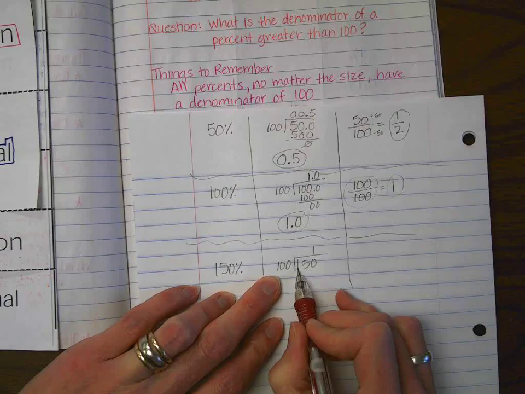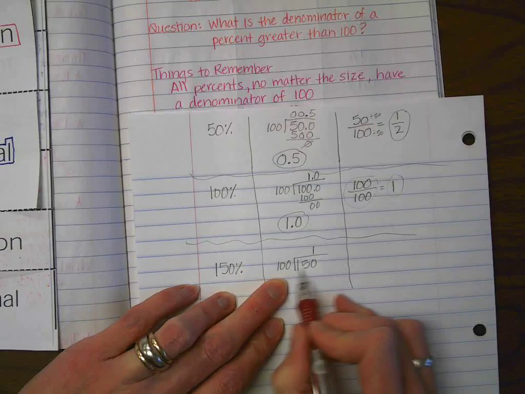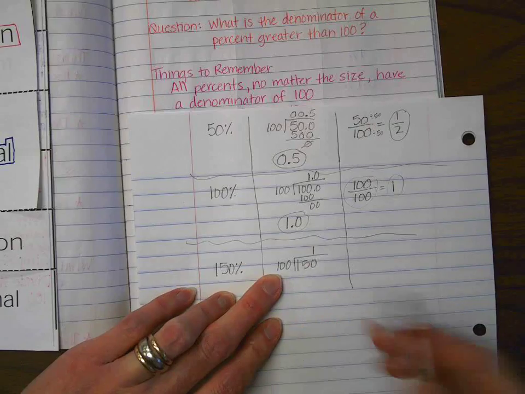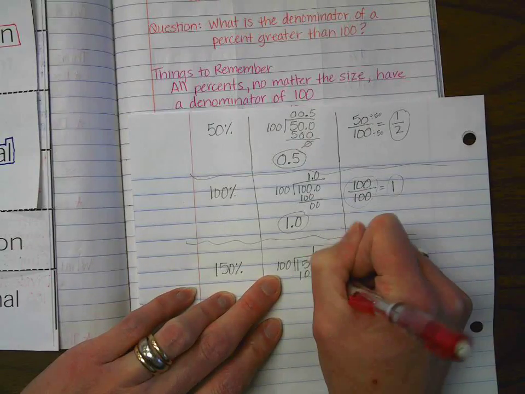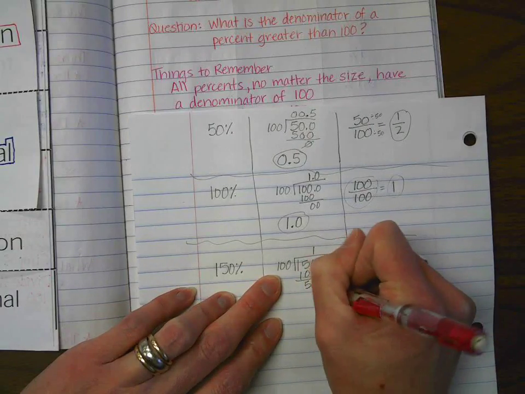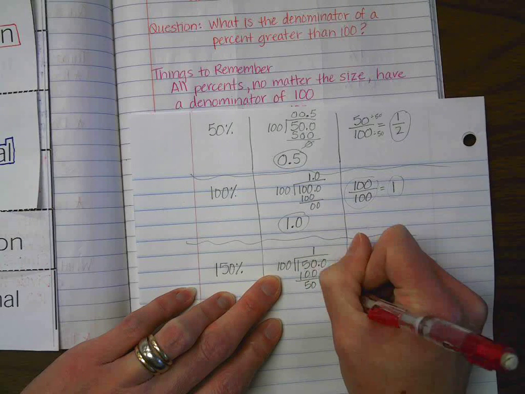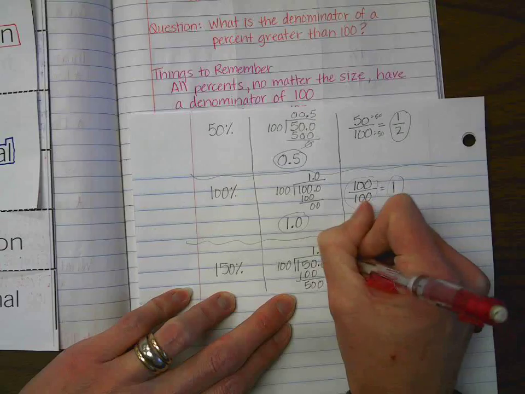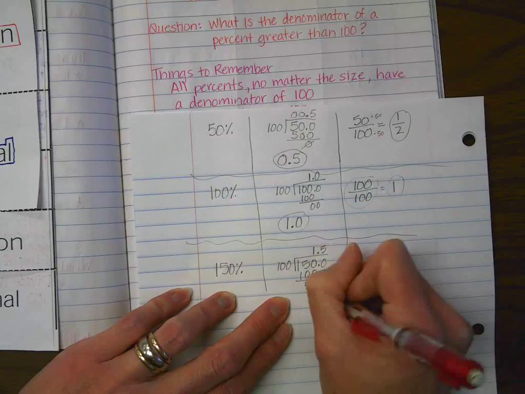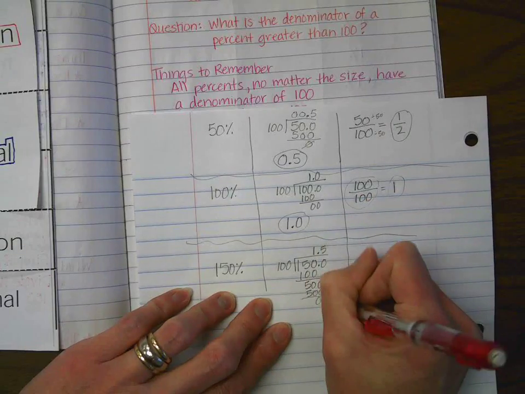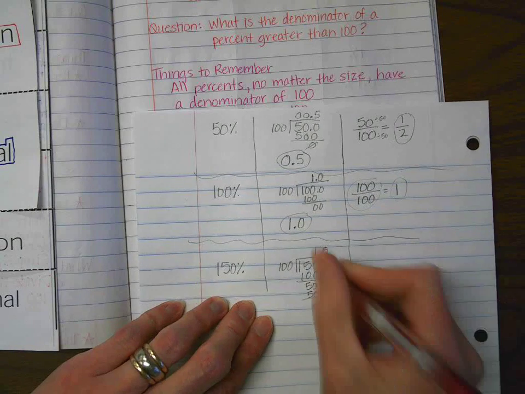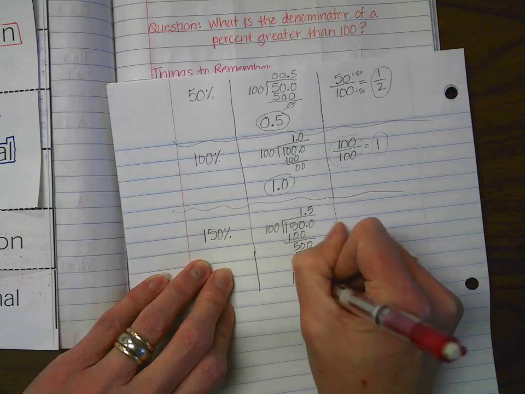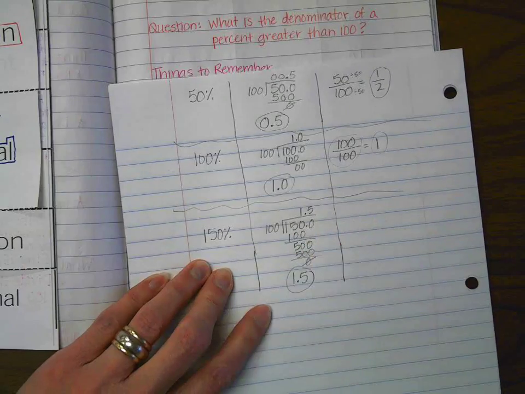Can 100 go into 1 evenly? No. Can 100 go into 15 evenly? No. Can 100 go into 150 evenly? The answer is yes, one time. So we subtract, and we're left with 50. Put a decimal point, bring down the 0. Can 100 go into 500? The answer is yes. Okay, and so when we do that, we receive a 0 here, so we know we're done. And so our decimal for this one is 1 5/10.